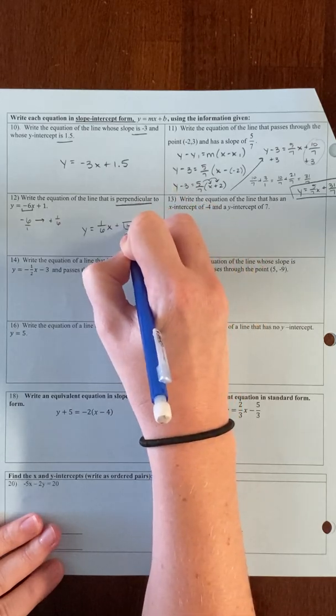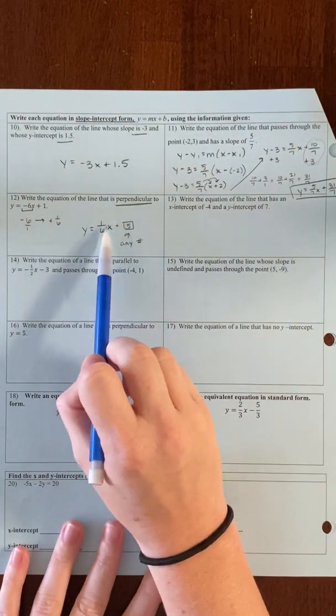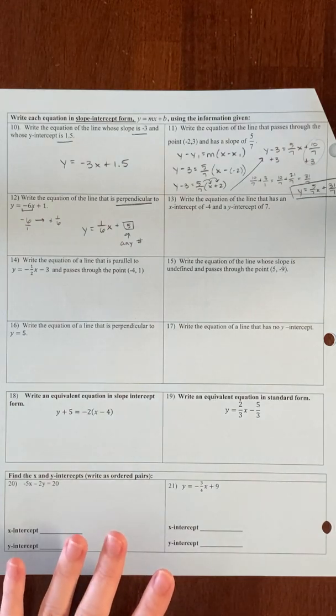So 5, for example, could be the y-intercept, okay? So you can create any y-intercept there. The only thing you really need to focus on is just having that slope as that opposite reciprocal.